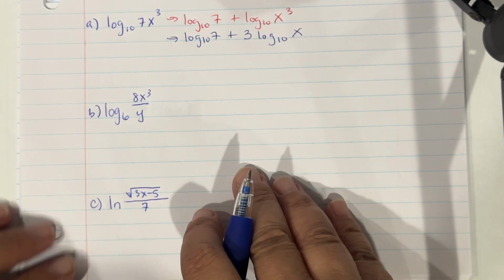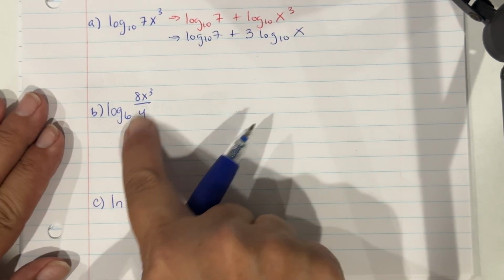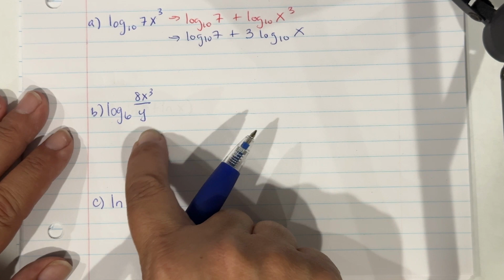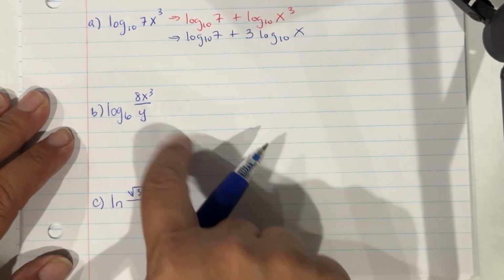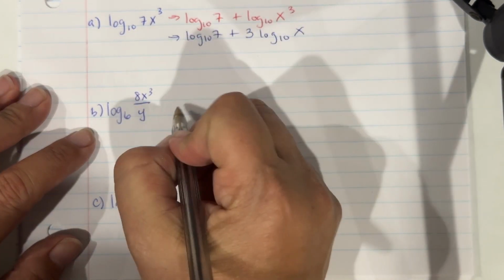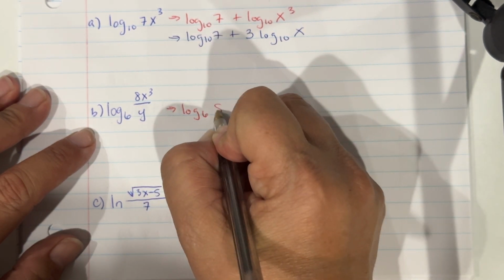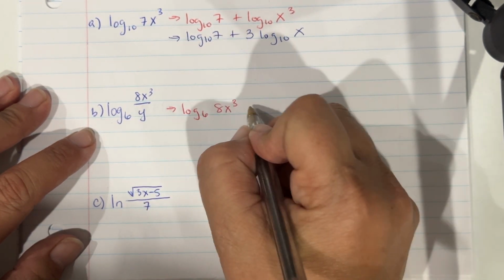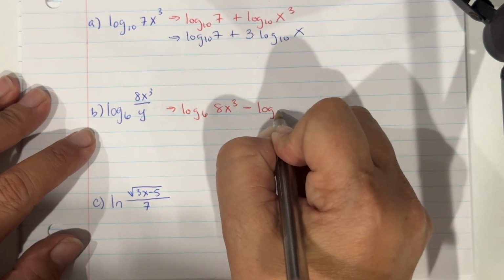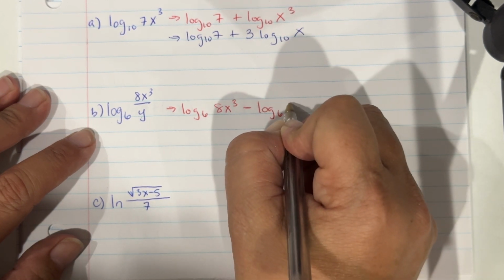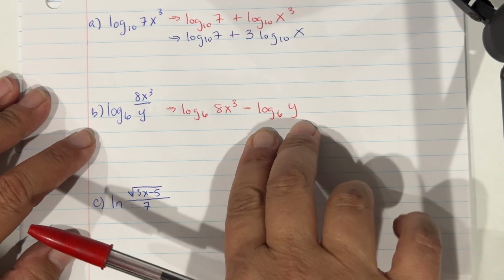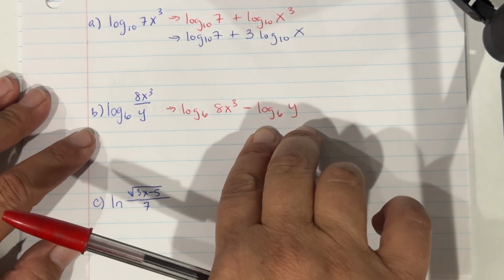In part B, it says log base 6 of 8x cubed divided by y. Notice that there's a division, the quotient property. So first thing, we're going to write it as log base 6 of 8x cubed, the numerator, minus the log base 6 of our denominator, which is our y. So the second half has already been simplified.